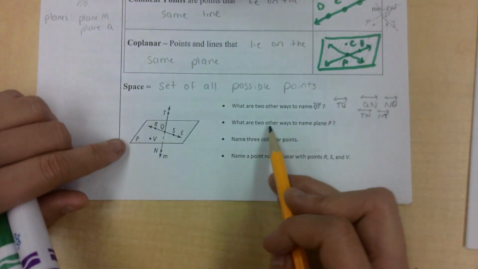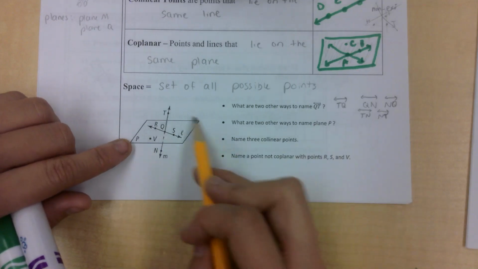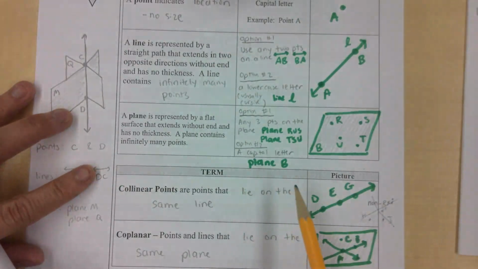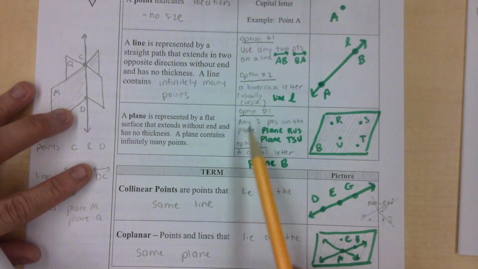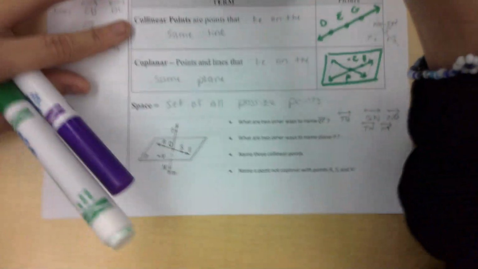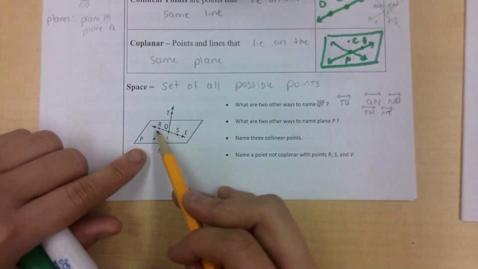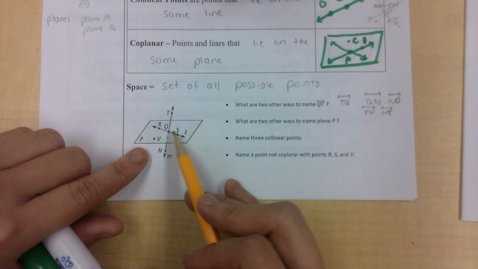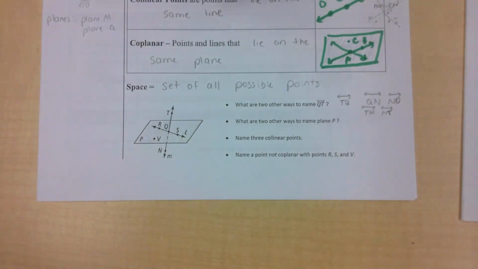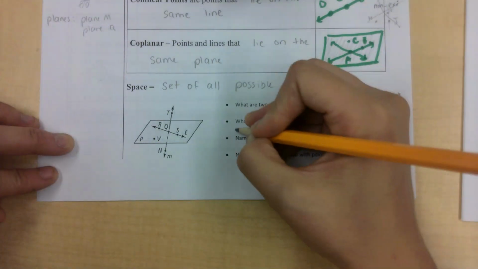Okay, what are two other ways to name plane P? So if we look at the way to name planes, we have two options. We have the capital letter, which they already did, and then we have any 3 points. So we need to use the points. If we look on this plane, I can see R, Q, S, and V. So there's a lot of combinations. Let's just pick a few.